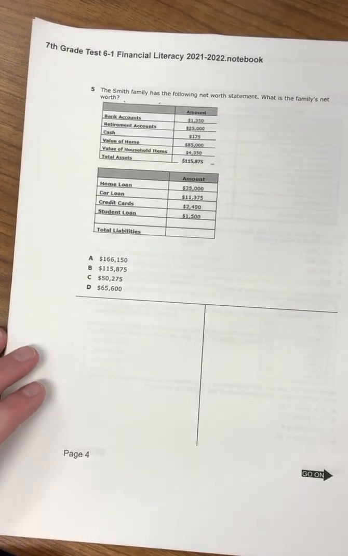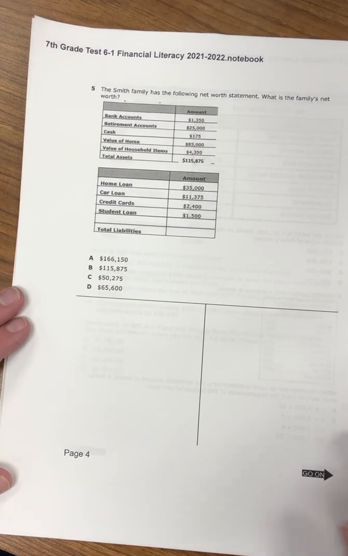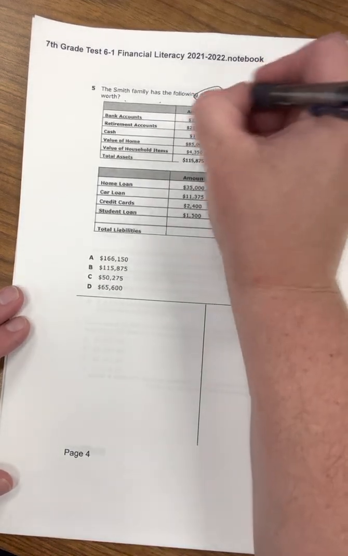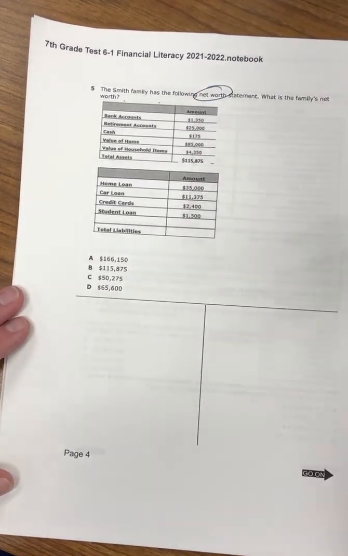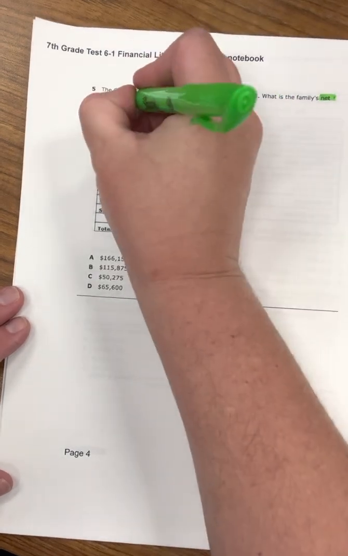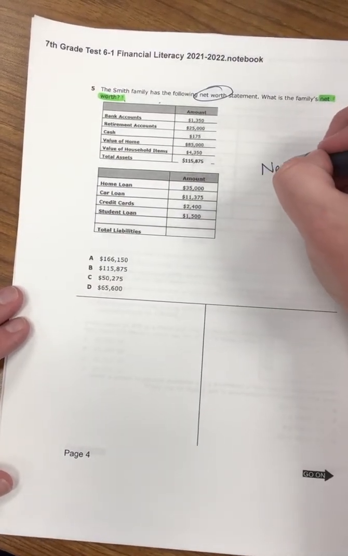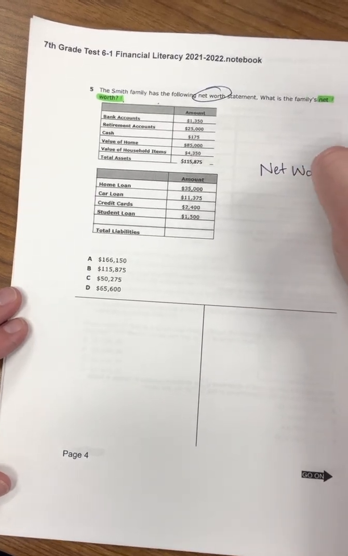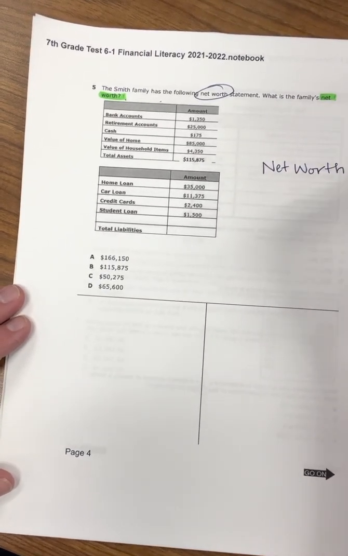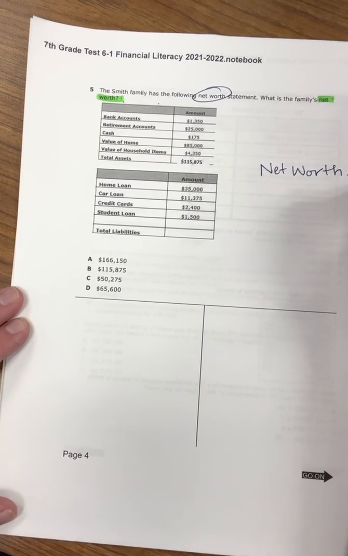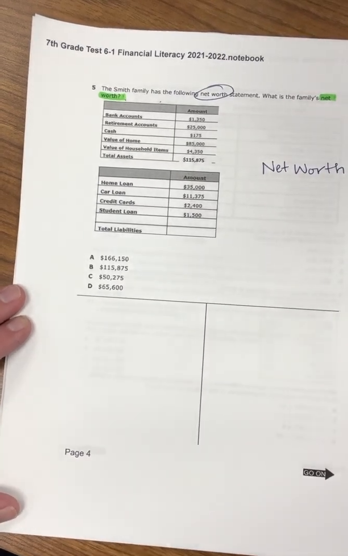Okay, question number 5. The Smith family has the following net worth statement. What is the family's net worth? To find net worth, I need to subtract my assets minus liabilities.